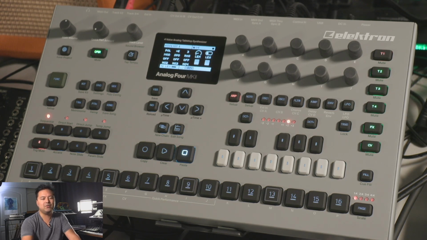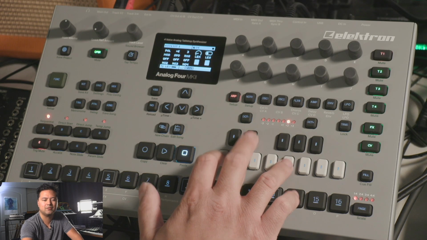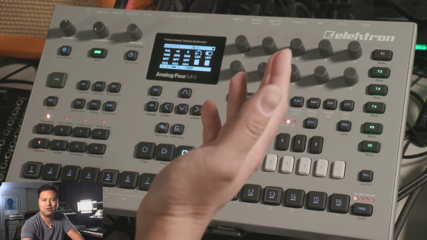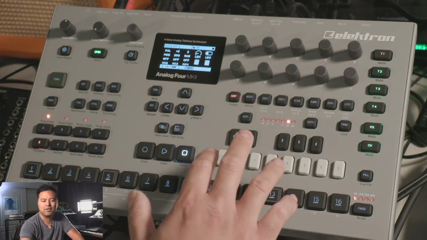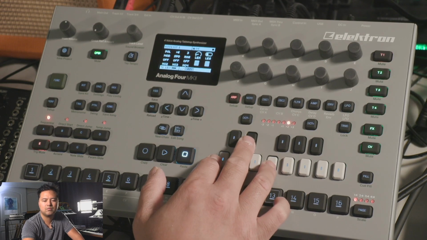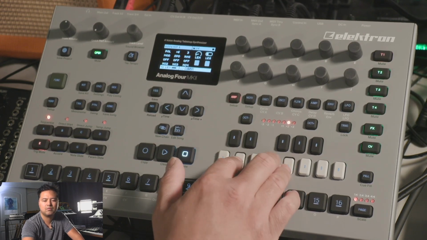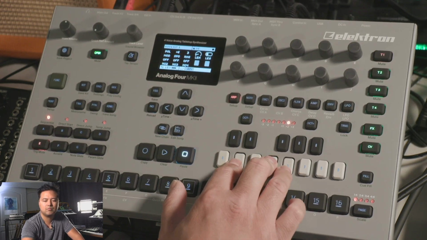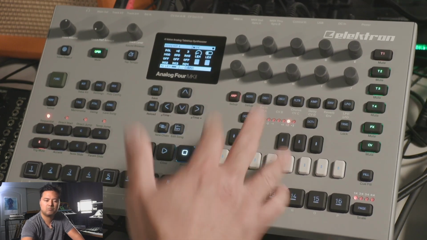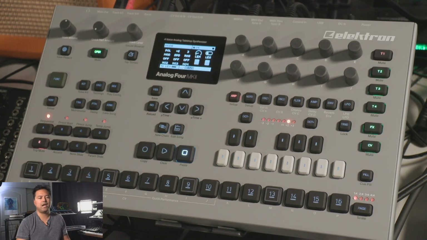And then, using the octave setting, you can have the chord change into multiple octaves like you hear here. That's a C minor chord being played in 3 different octaves. So those are the different modes you have.